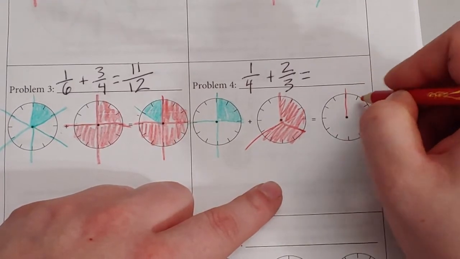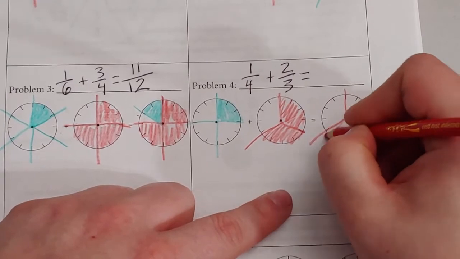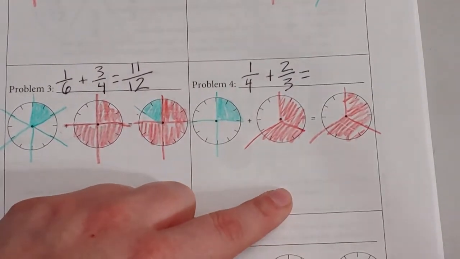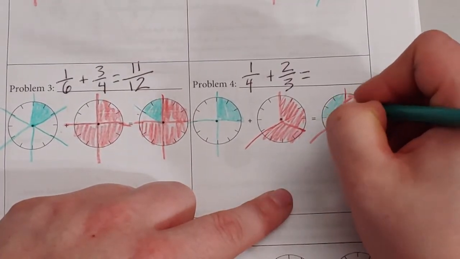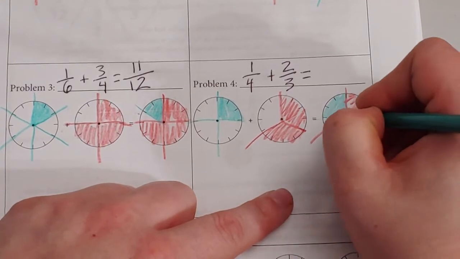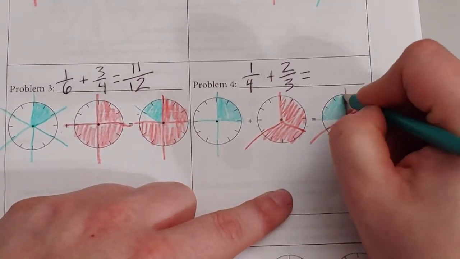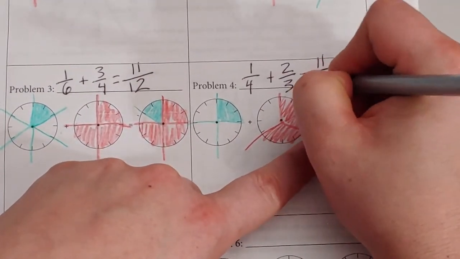So pull my thirds over. 1, 2, and my fourth. I can make sure I was even right. I can draw over top, and then I can see my 1/4 there. So I see one blank section, so this is also 11 twelfths.